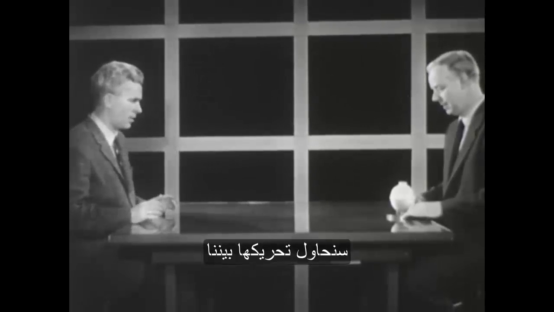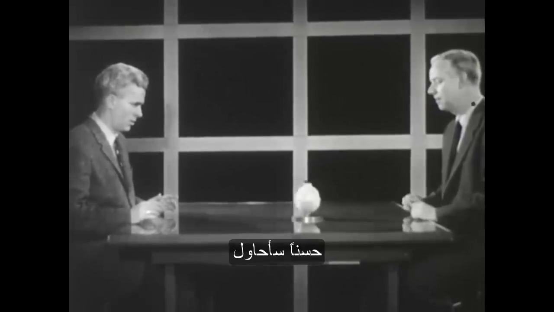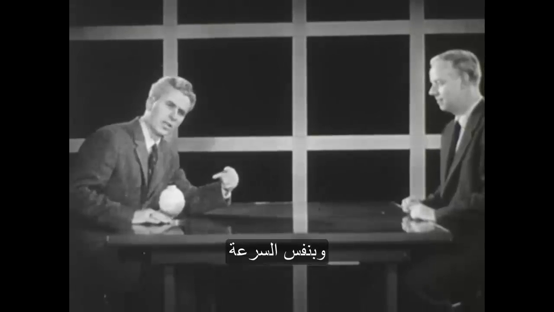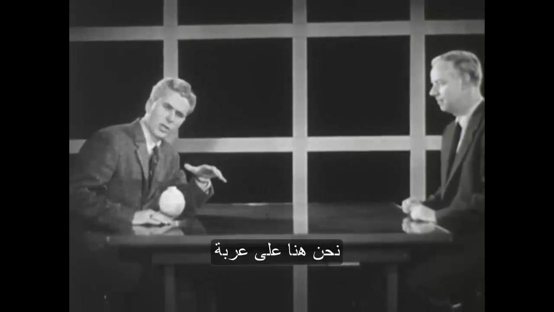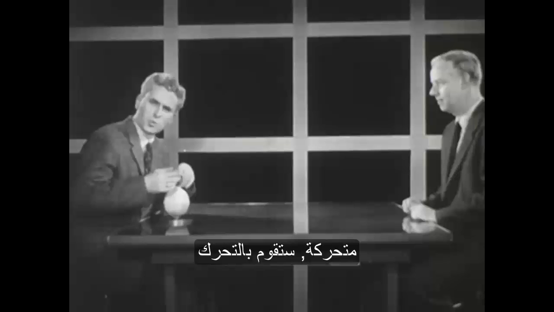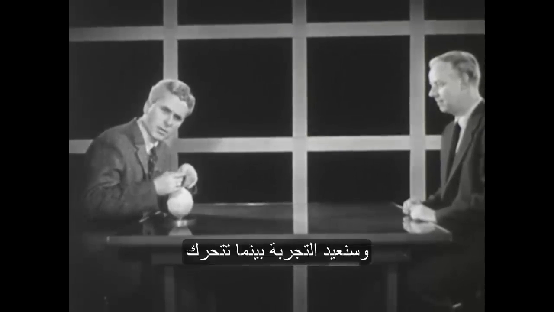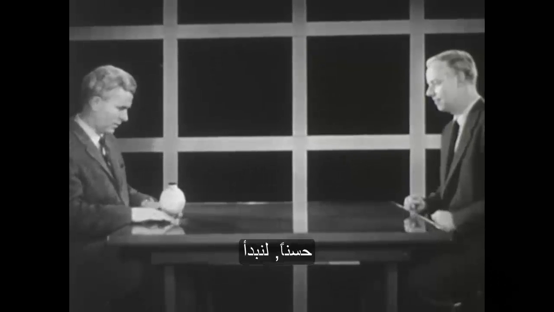Now, will you give it the same start backwards? I'll try. Dr. Hume gives it the same start, it moves back in this direction with the same velocity. Now we are on a car here, a car which can move and which really is going to move in this direction, and we're going to repeat the experiment. All right, let's go.